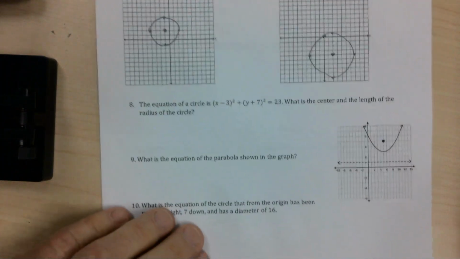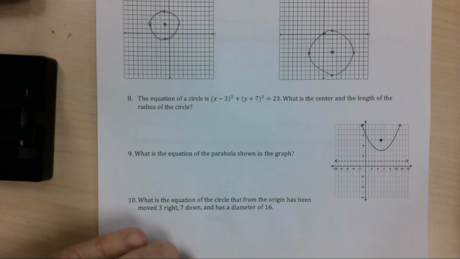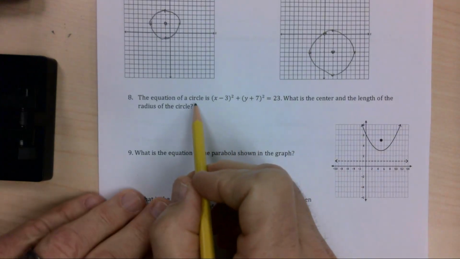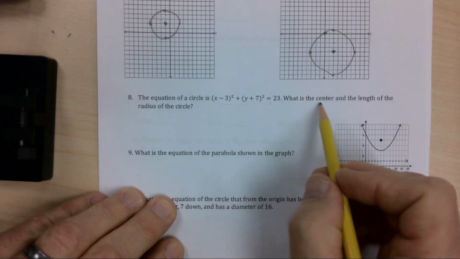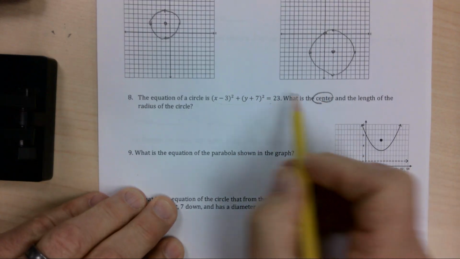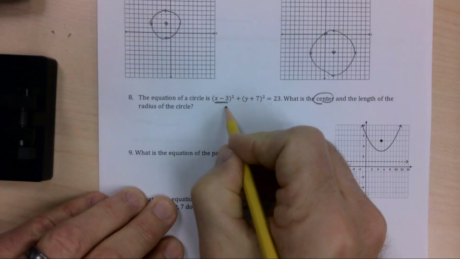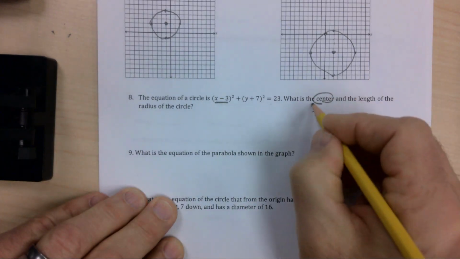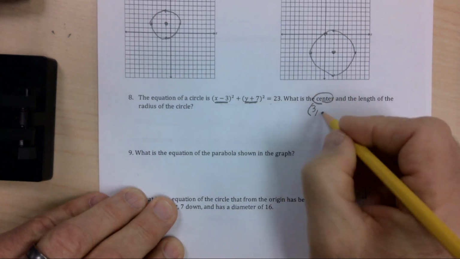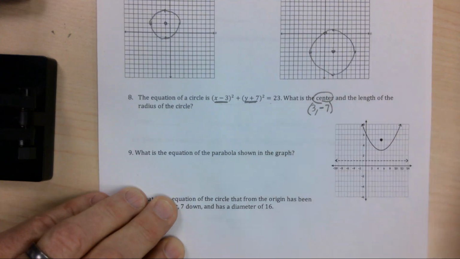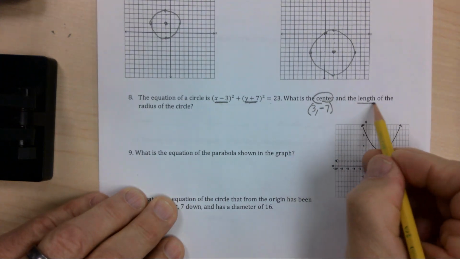But now they're going to give us an equation and ask us to find things. So the equation of the circle is given. What's the center? Well, that should be pretty easy. That moves it right 3, so it's 3 to the right. This moves it down 7, so it's down 7. There's the center.